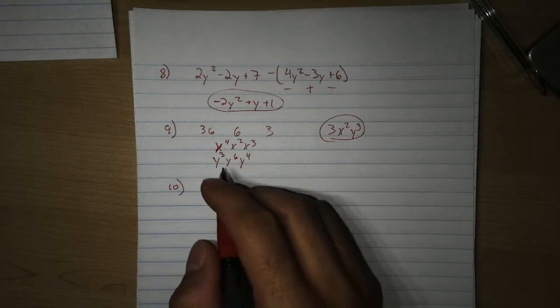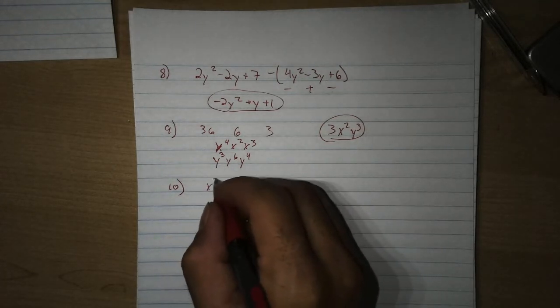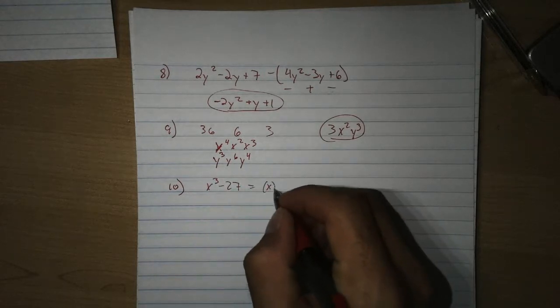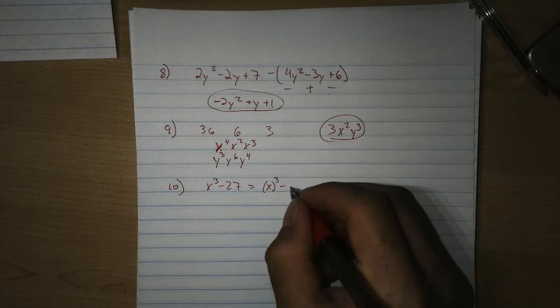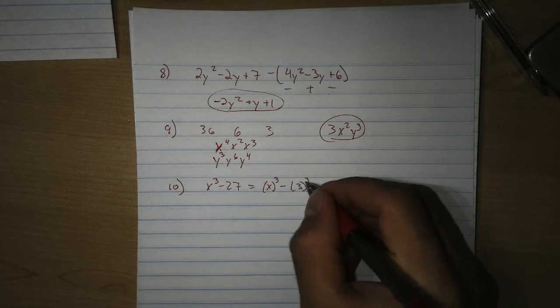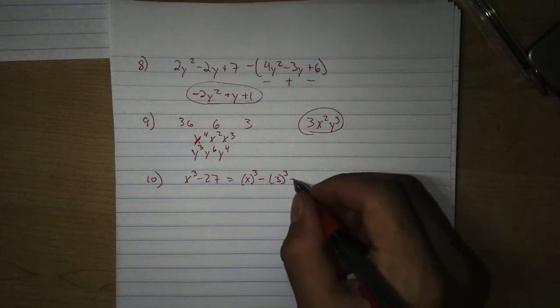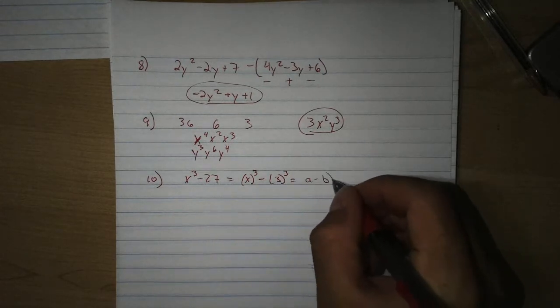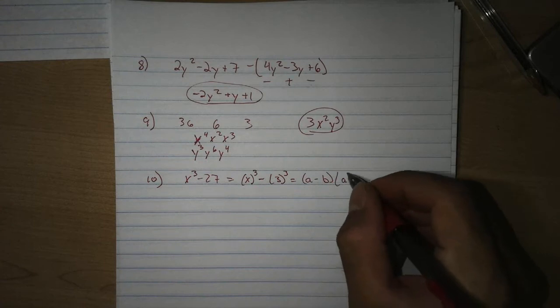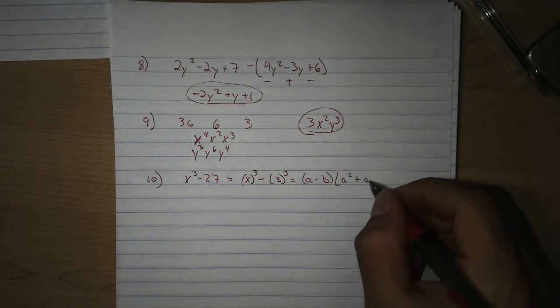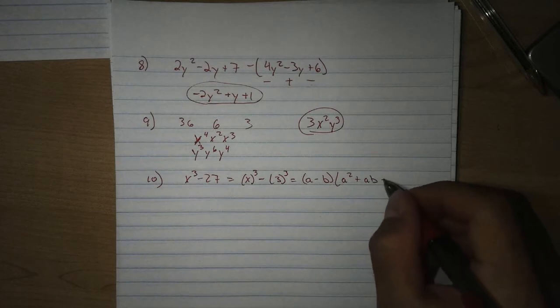Alright, number 10. Factor, so x to the 3rd minus 27. This is also written as x to the 3rd minus 3 to the 3rd. 3 cubed is 27. The formula is going to be a minus b times a squared plus ab plus b squared.